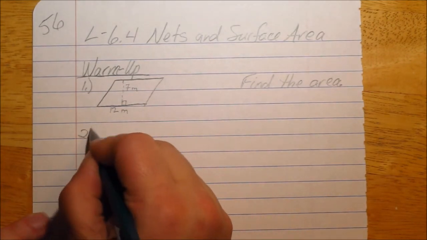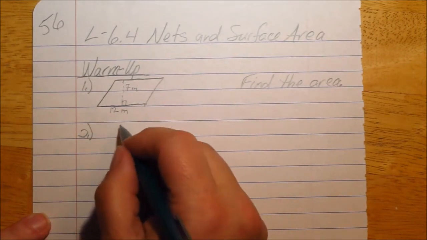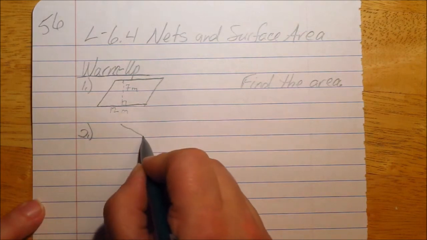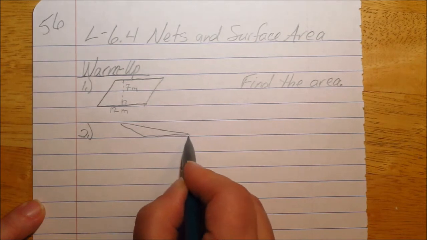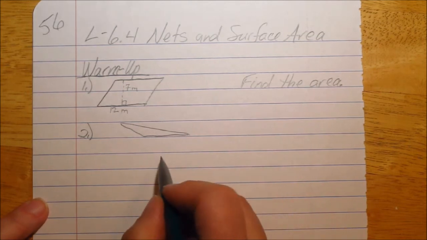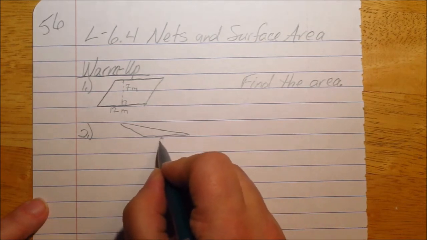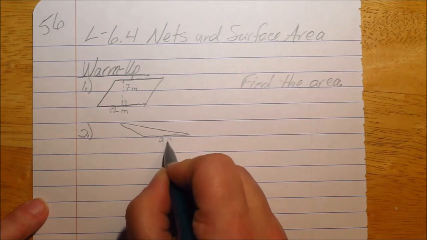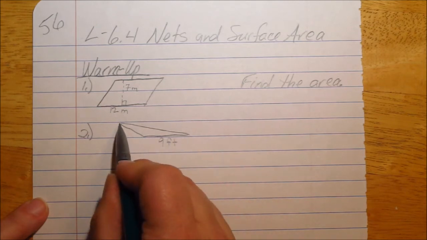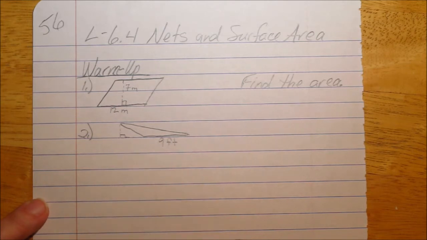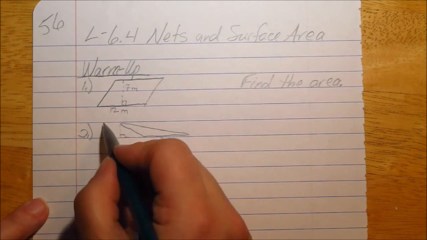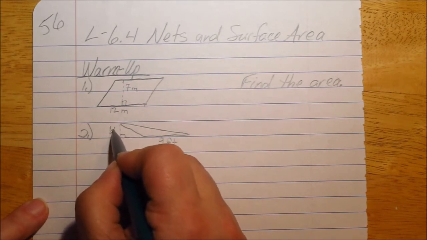So problem number 2 is a triangle that looks kind of like that. And it has a base of 9 feet and a height, which we need to draw this little dotted line here and put in our square, a height of 6 feet.